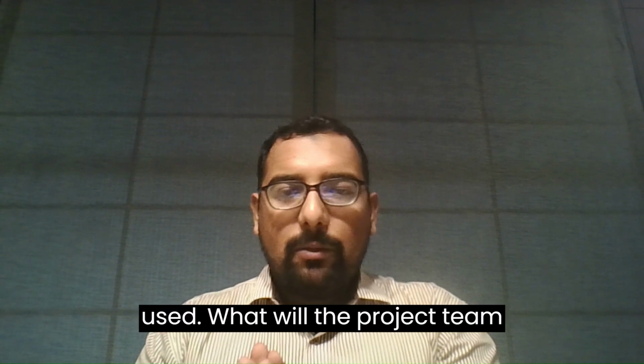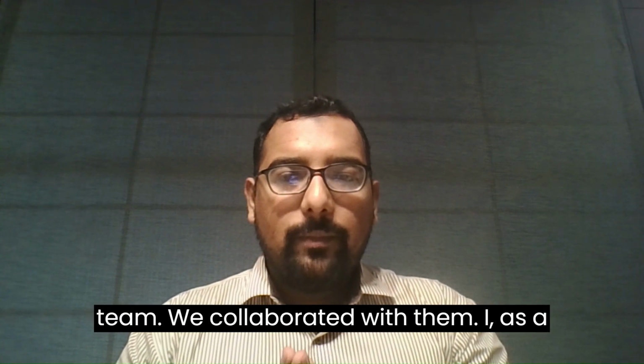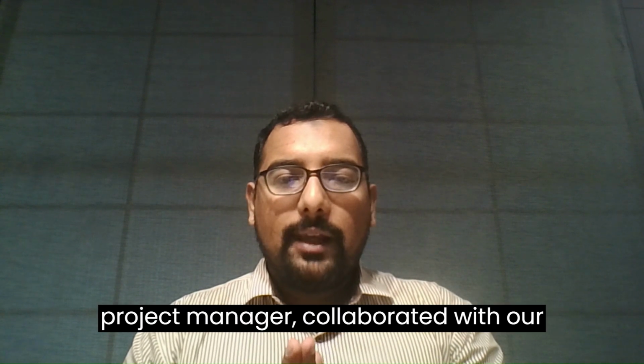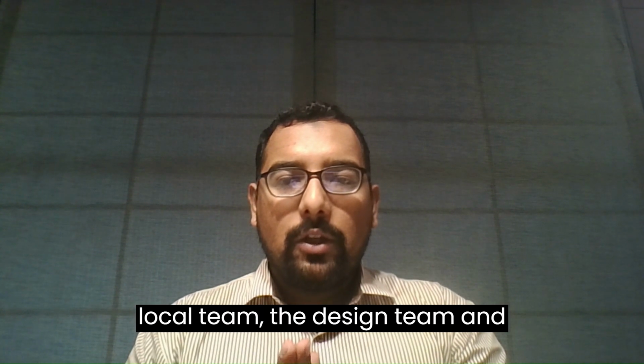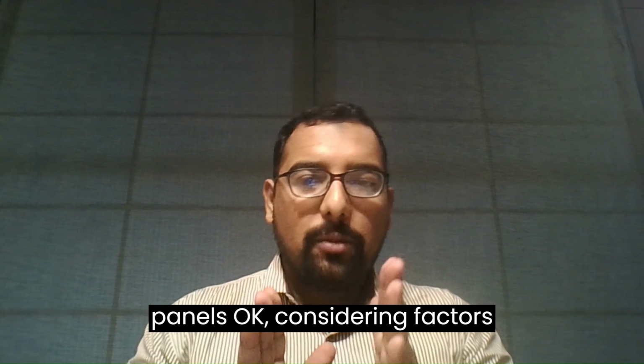We then did a detailed resource assessment. How much labor will be used? What will the project team be? These were the factors. Then we engaged the design and engineering team. I, as a project manager, collaborated with our local team and the design team, and we planned the positioning of the solar panels.